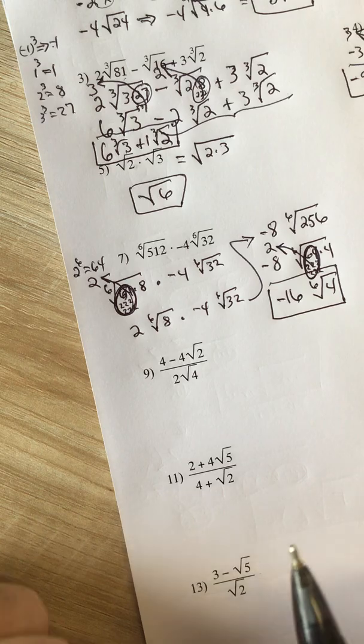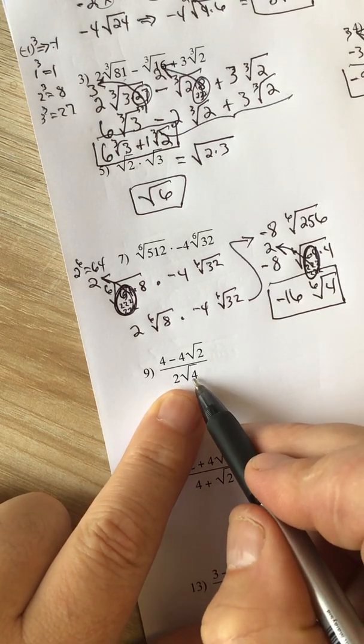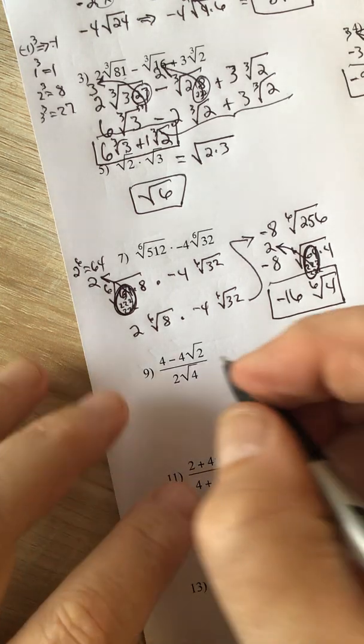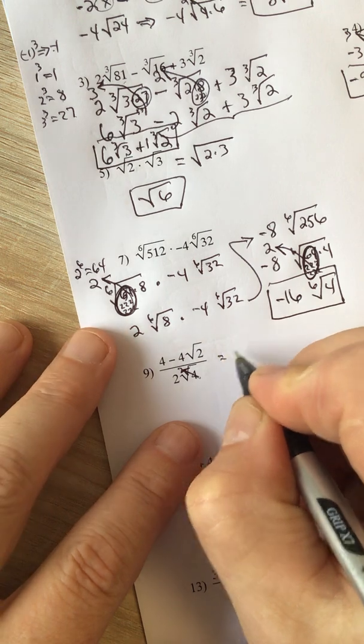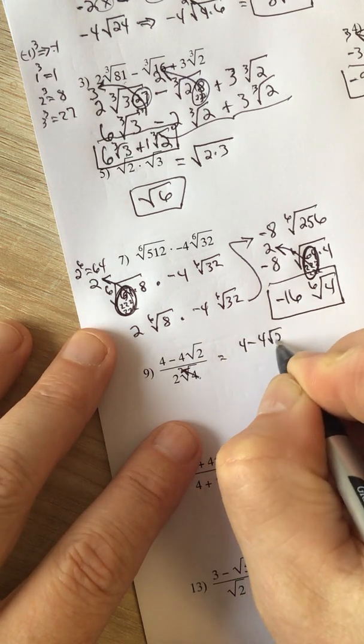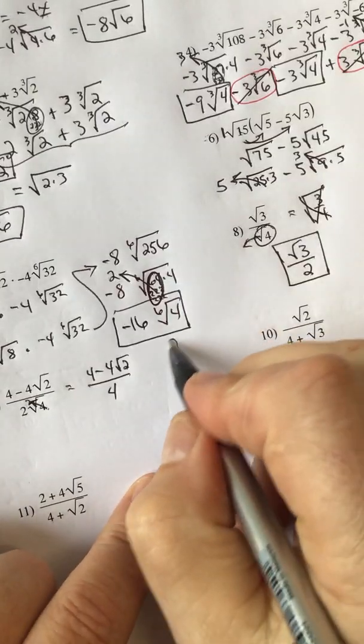Well, this one, I want to show you two things. First of all, I know there's a couple ways to do this right off the bat. The square root of 4 is 2. So probably the simplest way is that's already just a 2. So the bottom is 2 times 2. So this is 4 minus 4 roots of 2 over 4. Now, I want to do a thinking bubble here.